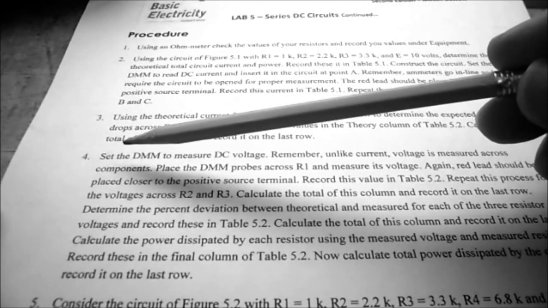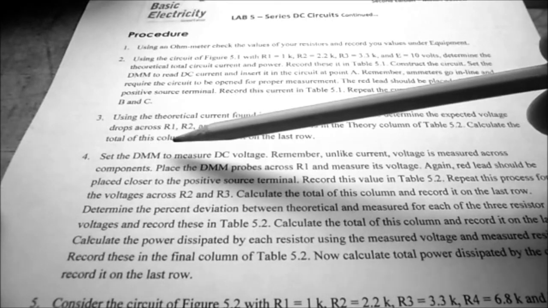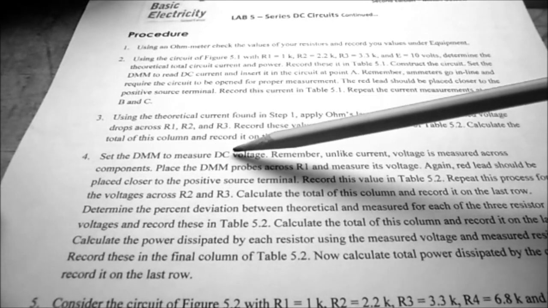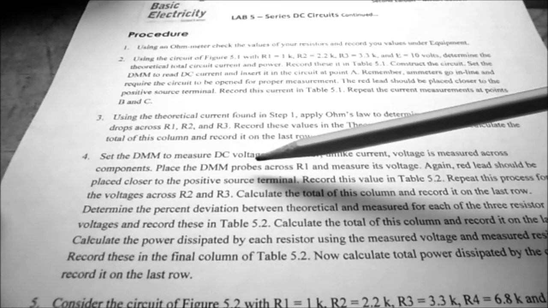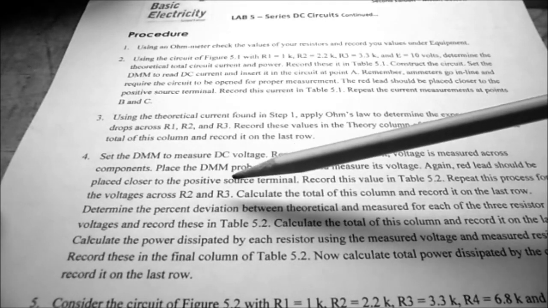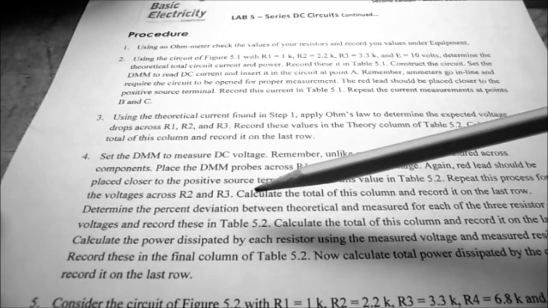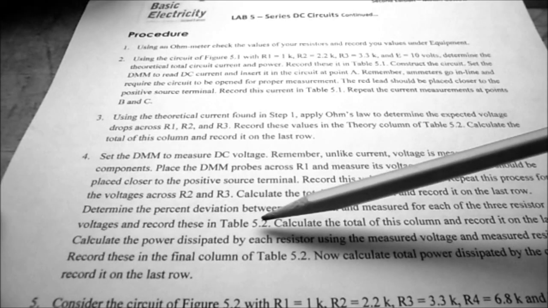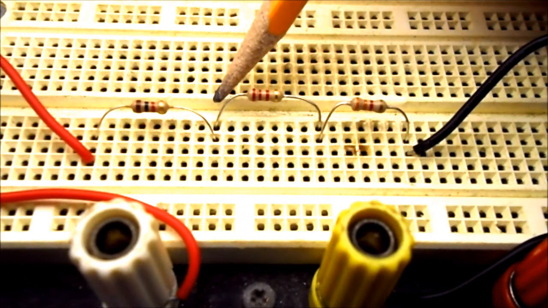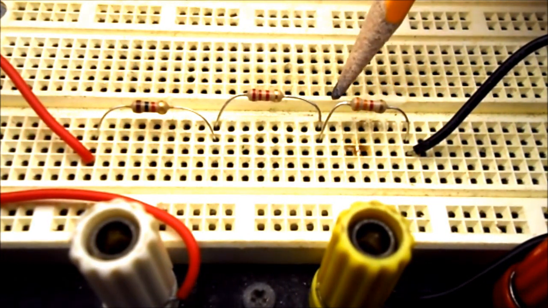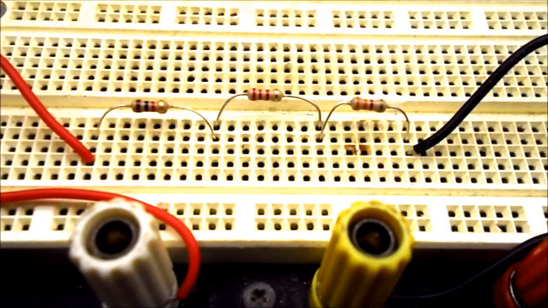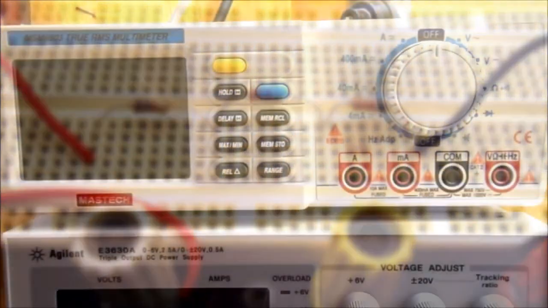So under procedure, step 4, we're now going to set the DMM to measure DC voltages, and we want to measure the voltage drop across R1, R2, and R3, and record these results in table 5.2. I just want to show you that I've removed the ammeter from point B, reconnected my circuit, removed the ammeter from point C, and reconnected my circuit. Now I'm ready to take some voltage measurements.